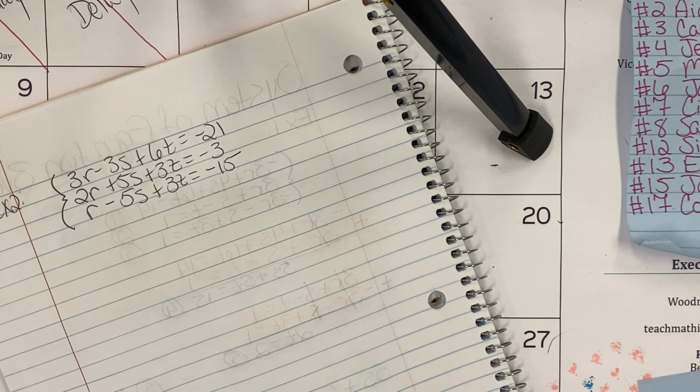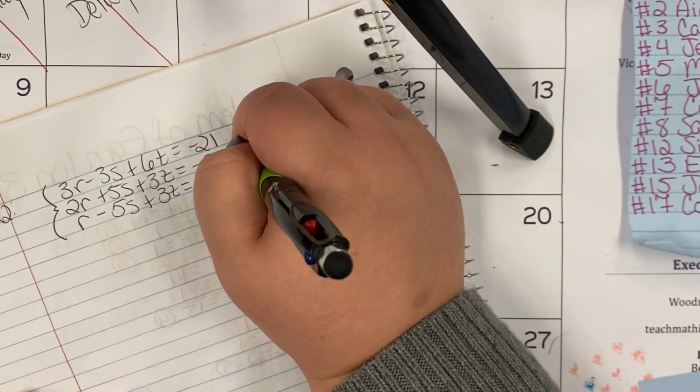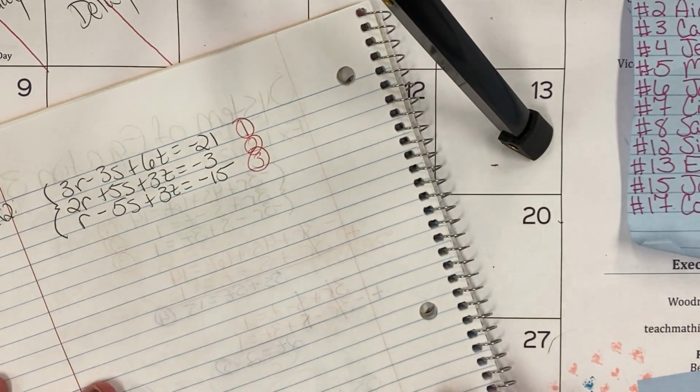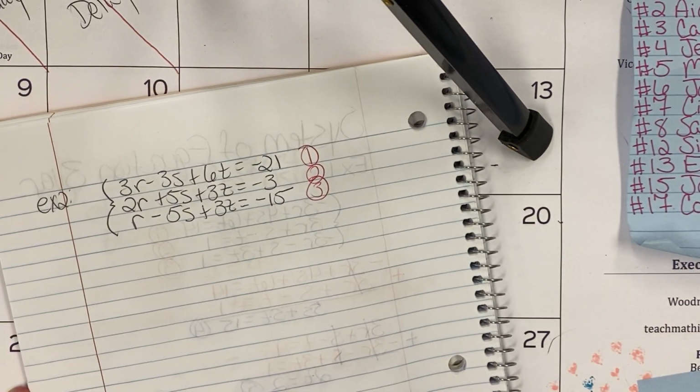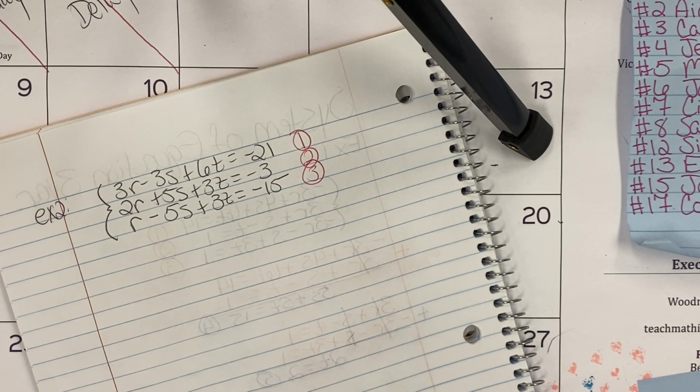Example 2. Again, we're going to do the same thing. Automatically, I number my equations, so I have equations 1, 2, and 3. Again, I want to eliminate something that will eliminate easily. So looking at this, we have 3r minus 3s plus 6t equals negative 21. 2r plus 5s plus 3t equals negative 3. R minus 5s plus 3t equals negative 15.